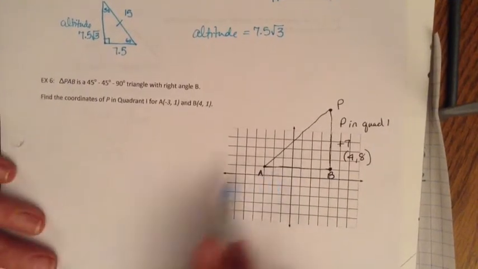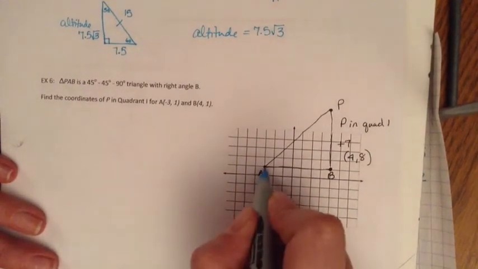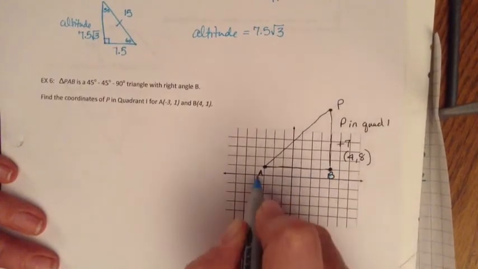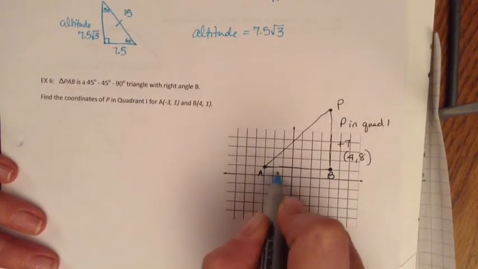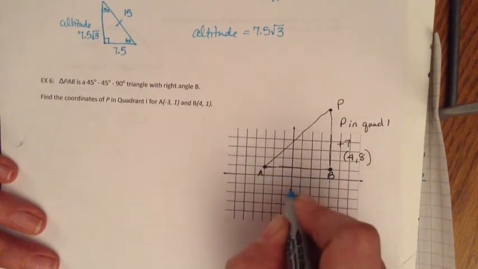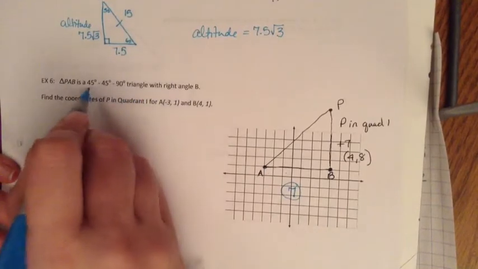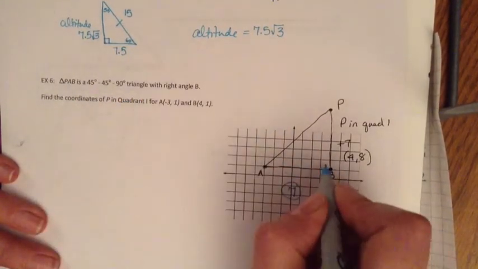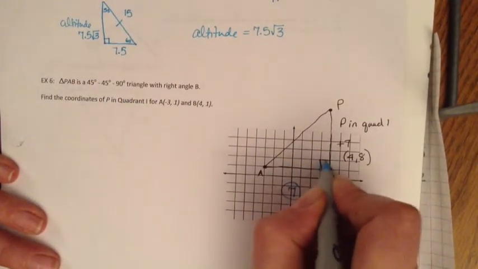Example 6, I already graphed this, and this is just the point I want to make. I graphed points A and B, and I counted the grids, and the distance between these two is 7. It tells me that this is a 45, 45, 90 with the right angle at point B, so the right angle has to be right here.